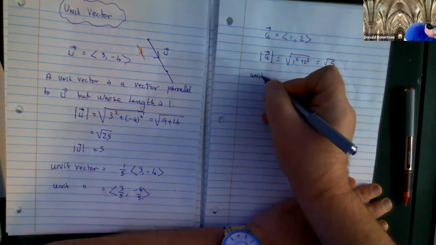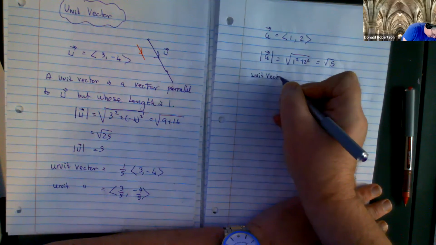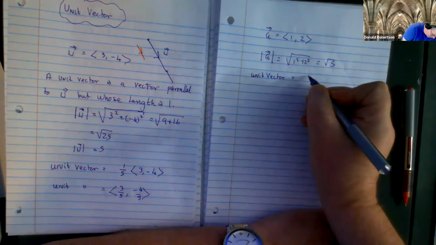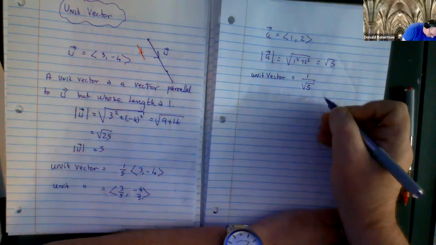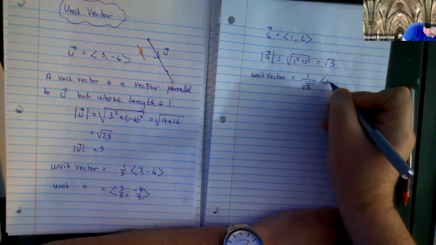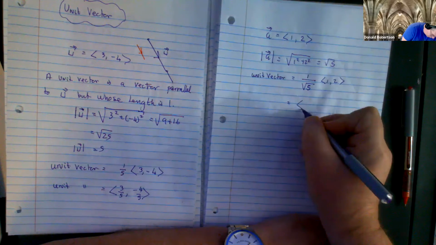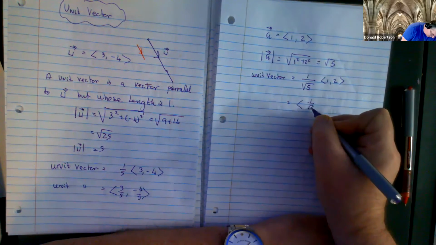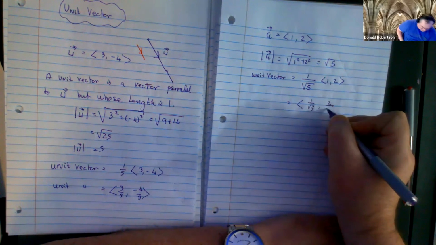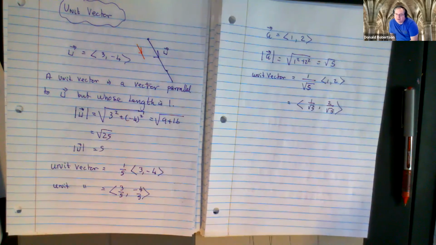The unit vector is going to be 1 over square root of 5 times this vector, which is going to be called 1 over root 5, 2 over root 5. Are we good with that?